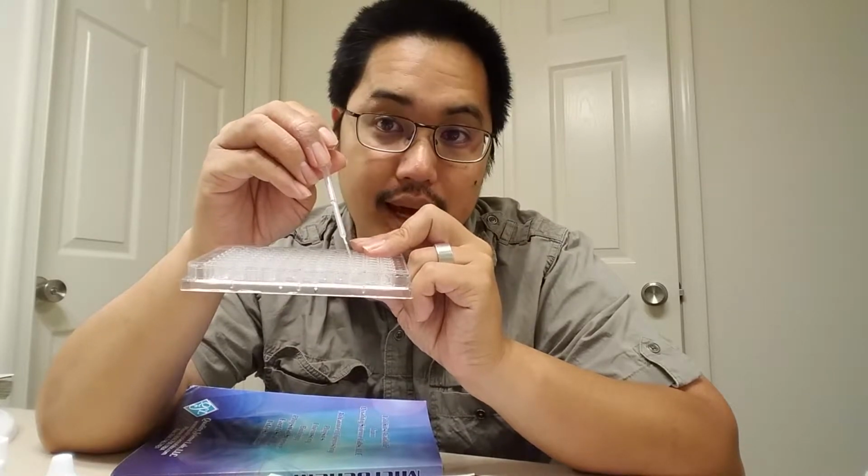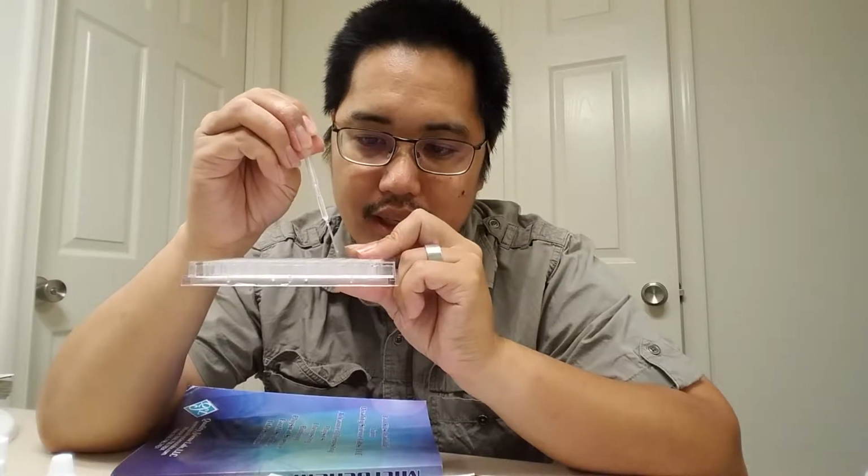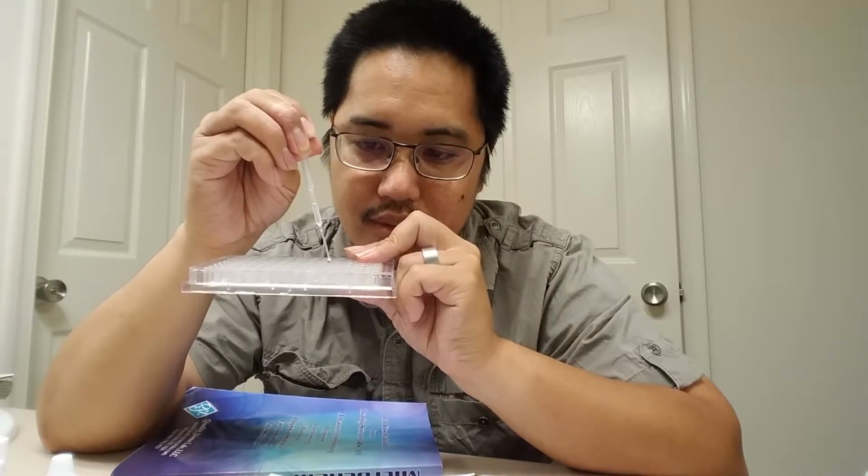I diluted that by 1/5. So I'm going to mix it up just by sucking it up, putting it back in, sucking it up, putting it back in. That should mix it up real nicely. Then I'm going to suck up some of the well 3 and put it in well 4, so it's 1, 2. That should be assumed 1 full drop, and then I'm going to put the rest of it back in well 3, and I'm going to mix up well 4.